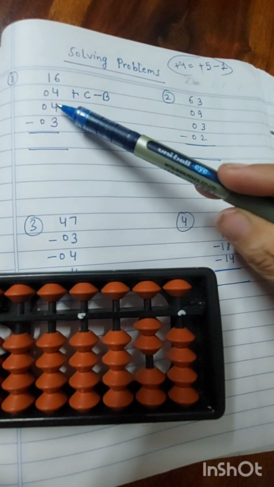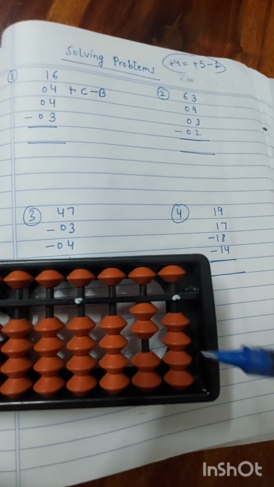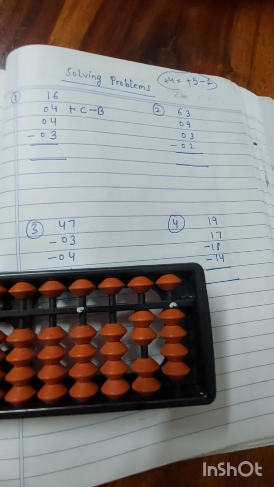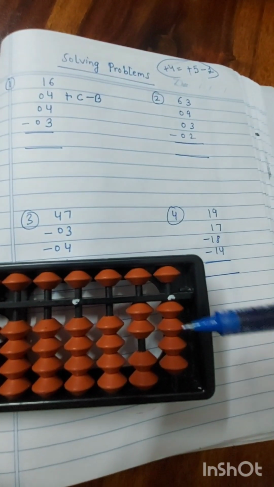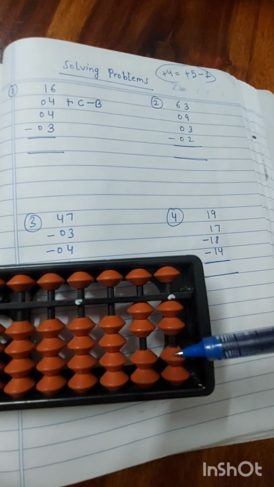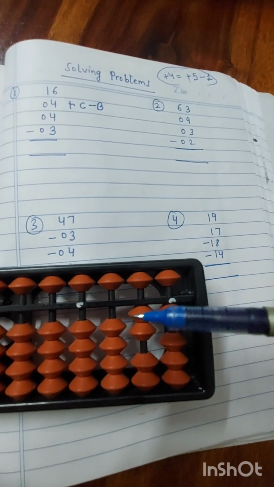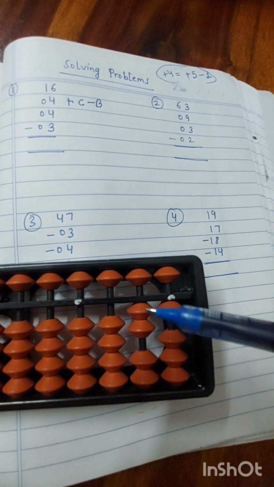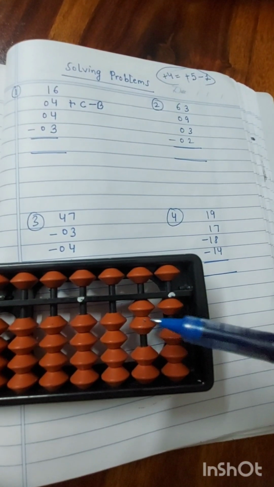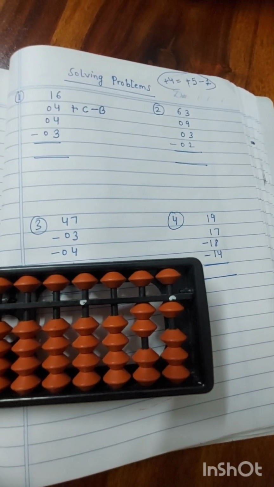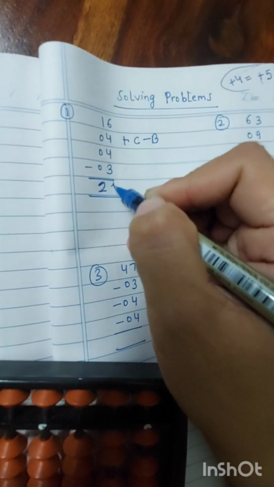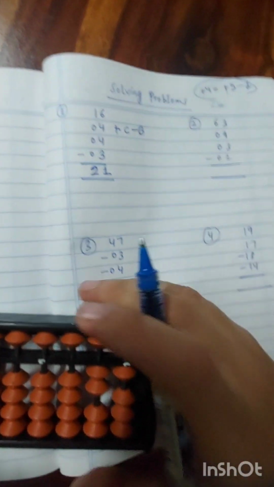Next we have to add 4. Now we can easily add 4: 1, 2, 3, 4. Now we have to subtract 3. Now we can easily subtract 3: 1, 2, 3. This is the answer. We have done all the calculations. So the answer is 2 on the tens rod, 1 on the ones rod. So our answer is 21. I hope it is clear.